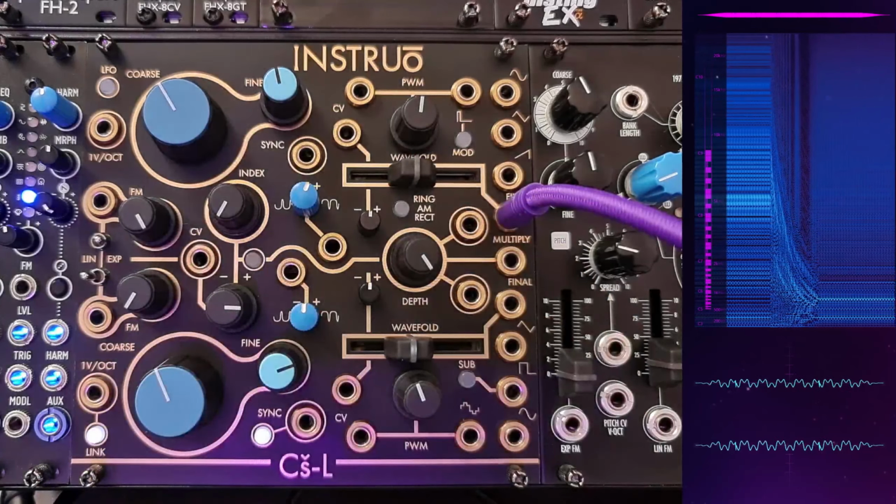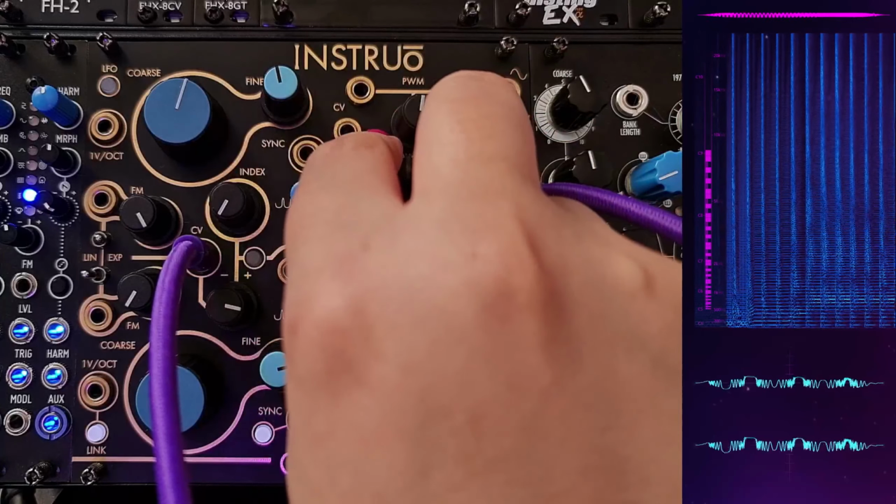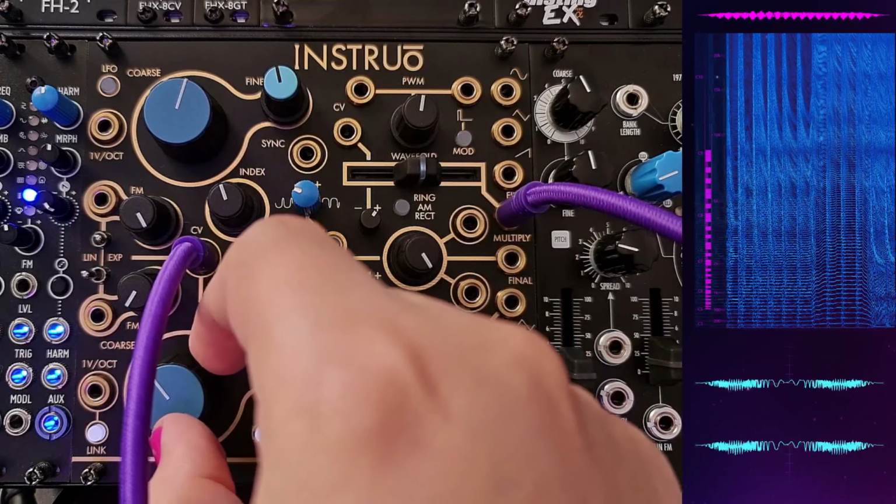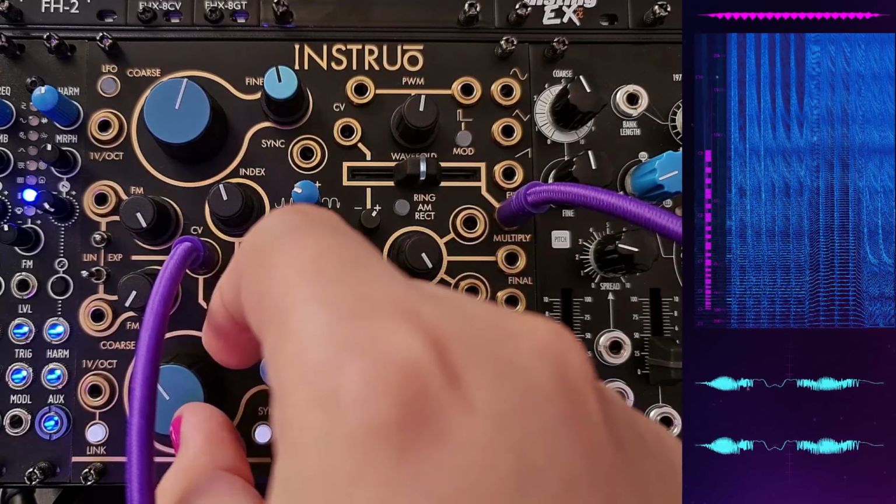So now I can connect an envelope to the CV input of the index knob, creating these really rich and dirty sounds.